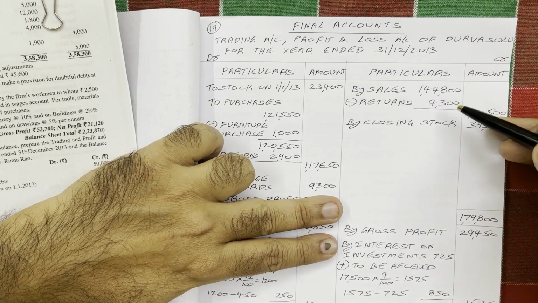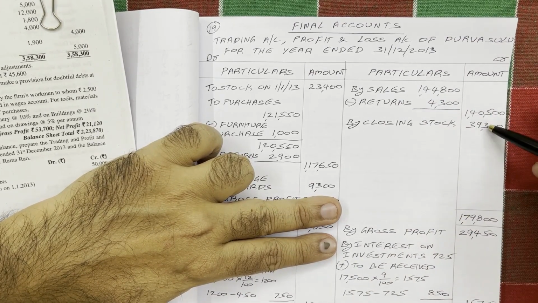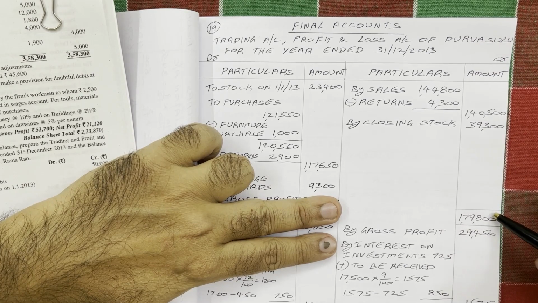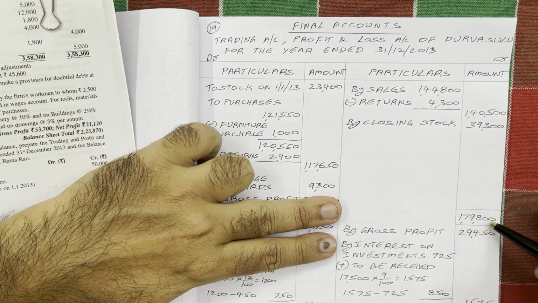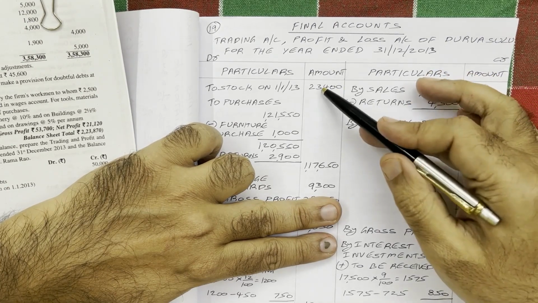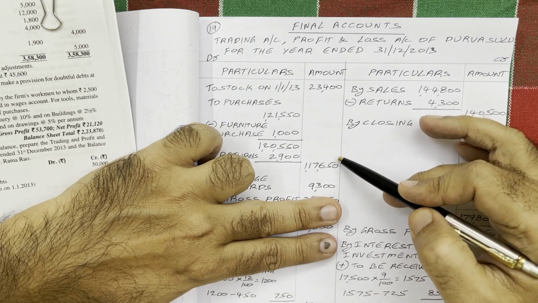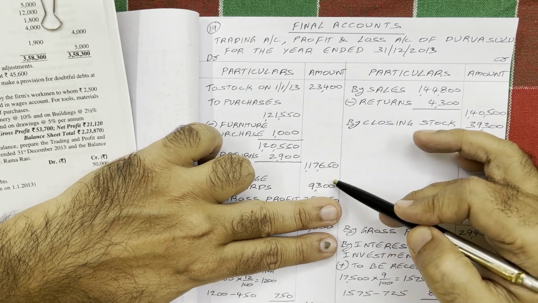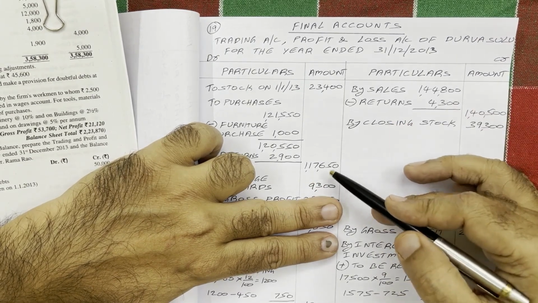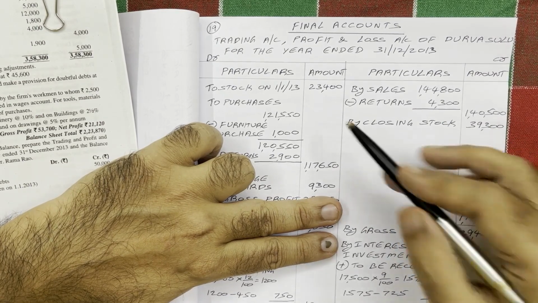You have to observe which side total is more. So the credit total is more. In rough notes, the credit total we should calculate 1,79,800 minus the debit amounts total: 23,400 plus 1,17,650 plus 9,300. These three amounts total 1,50,350. Now the credit total is more than the debit total.